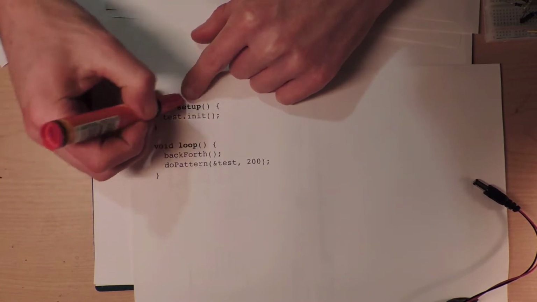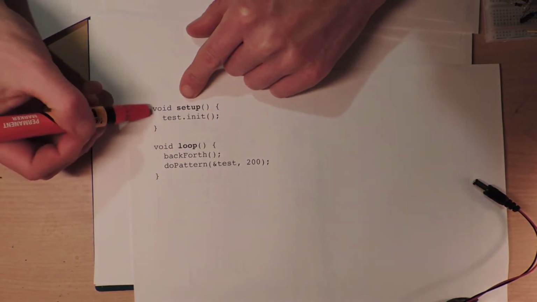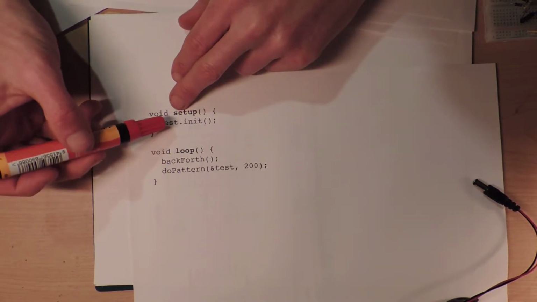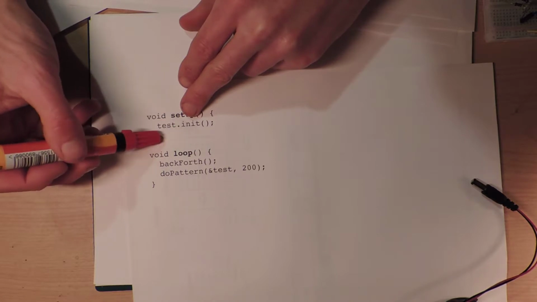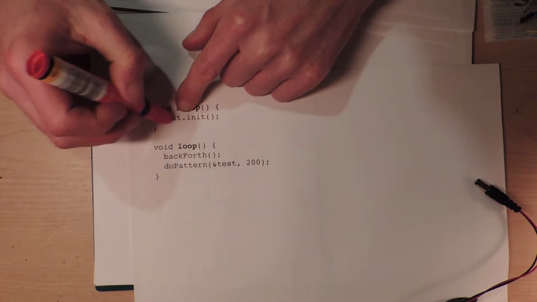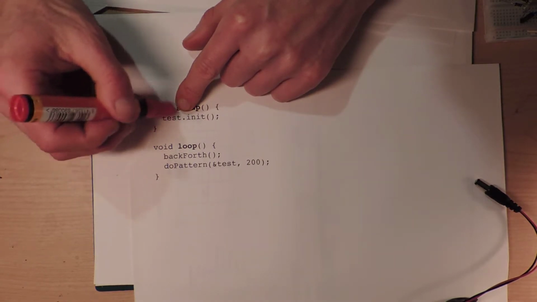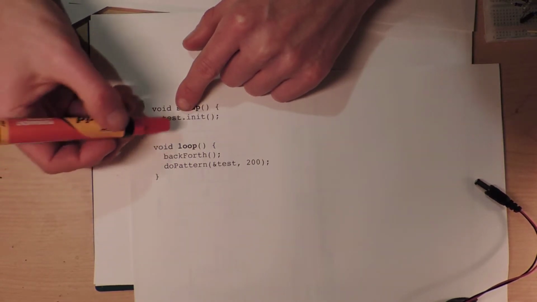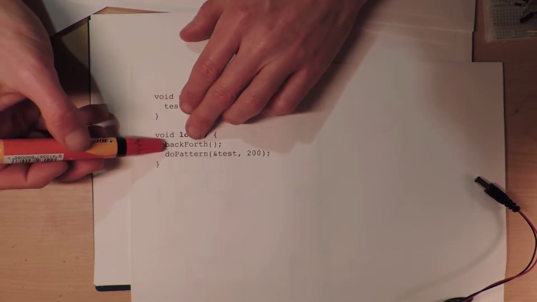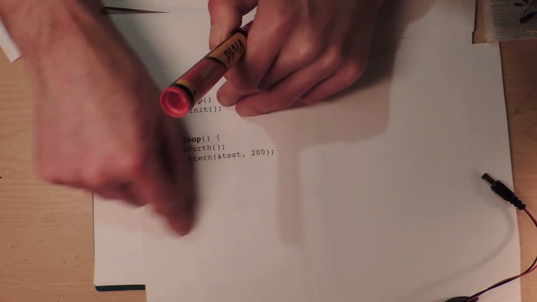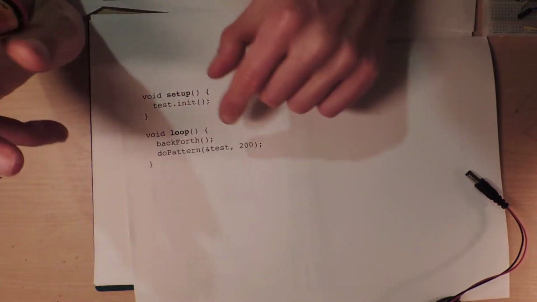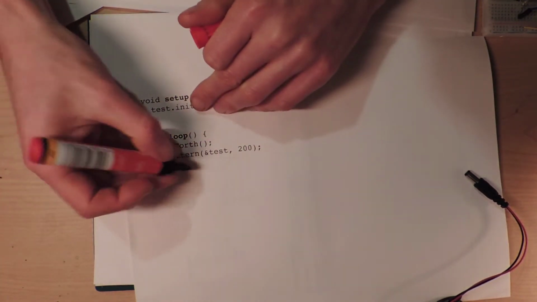The first thing we do in the setup, so this is your standard Arduino code, we've got a setup and a loop. And the first thing we do is we initialize our test variable, and because we're referring to the test variable, which is itself and not a pointer to an object, it is an object, not a pointer to an object, we're using the full stop. And then we've got the loop thing, and that's going to call back and forth, which just makes it go one way and then back again. And then we're going to call the do pattern thing, and this is the very last and exciting part.